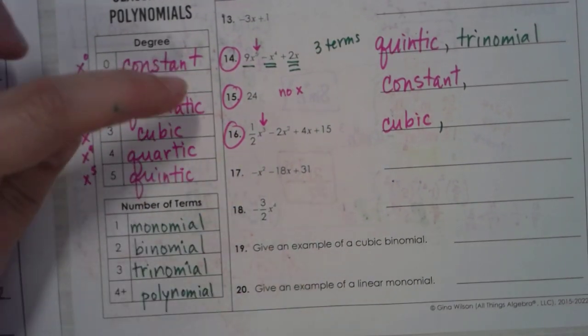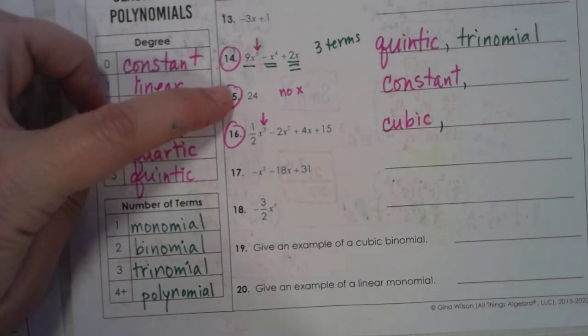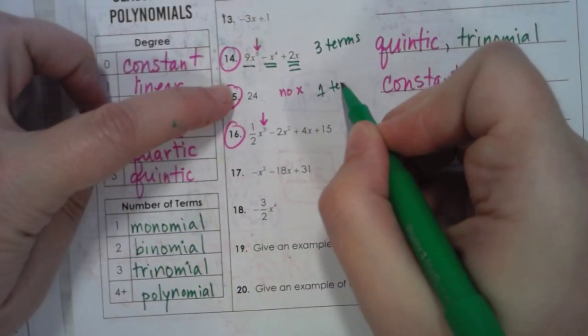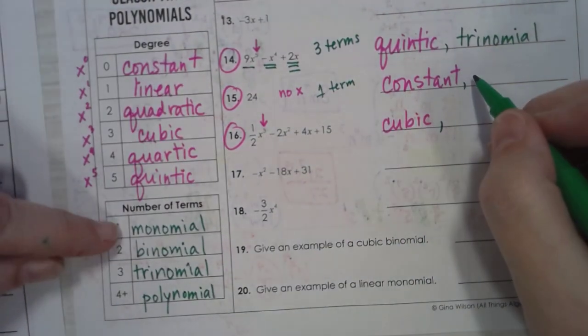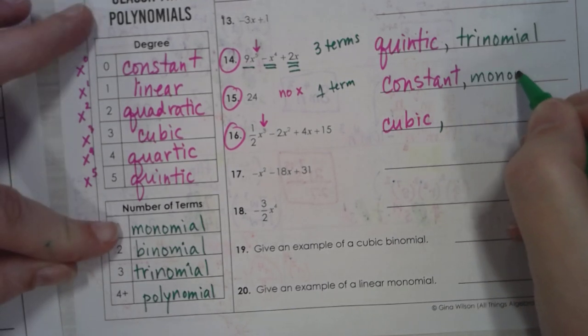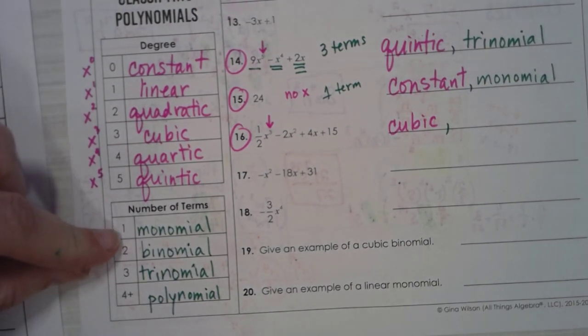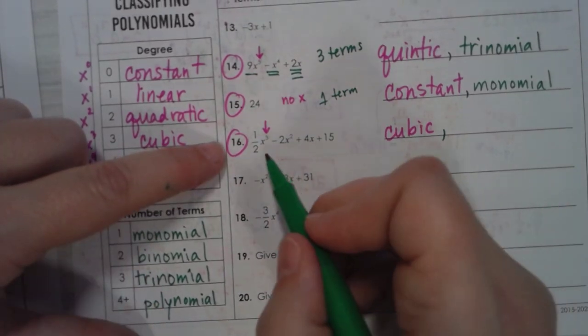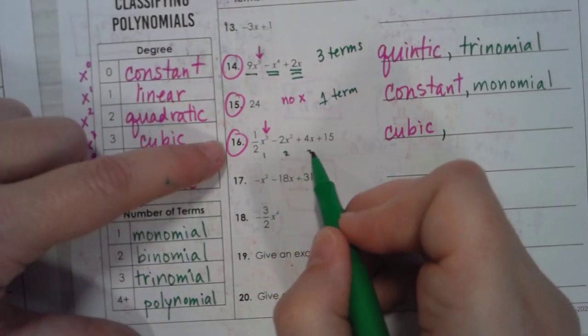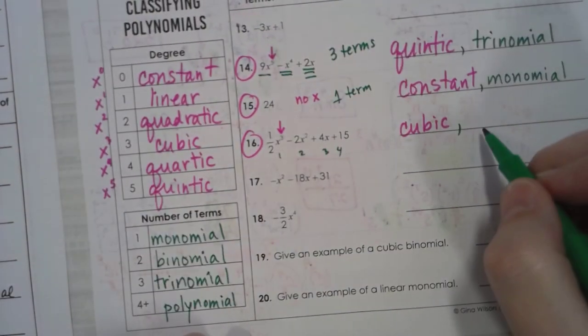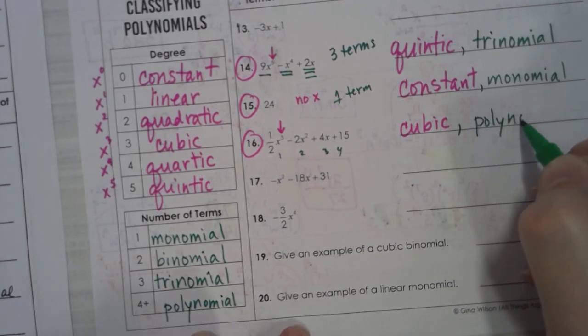Okay. Number 15 has how many terms? 1 term, so that's going to be a monomial. 16 has 1, 2, 3, 4 terms, polynomial.